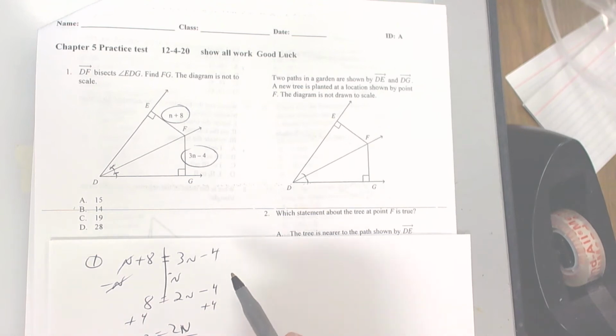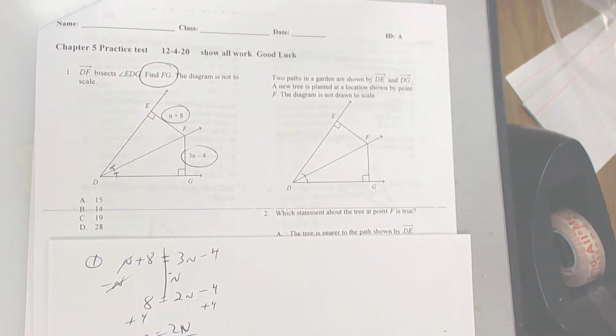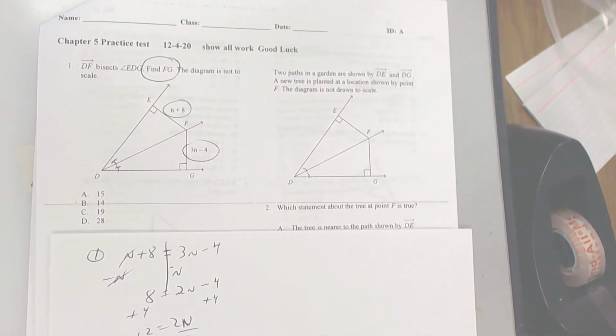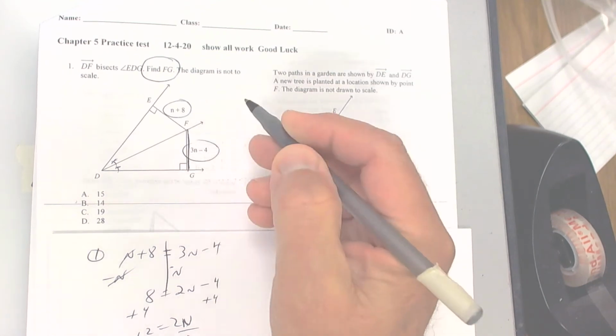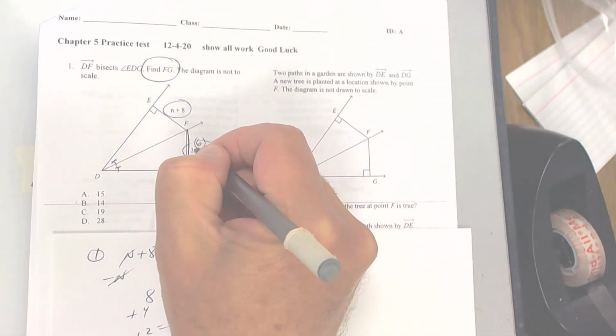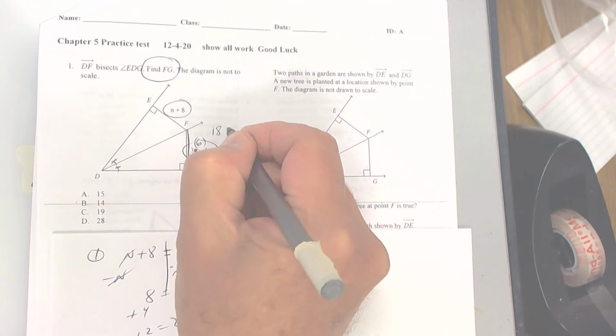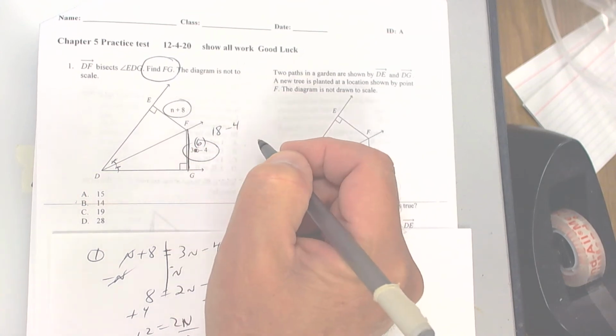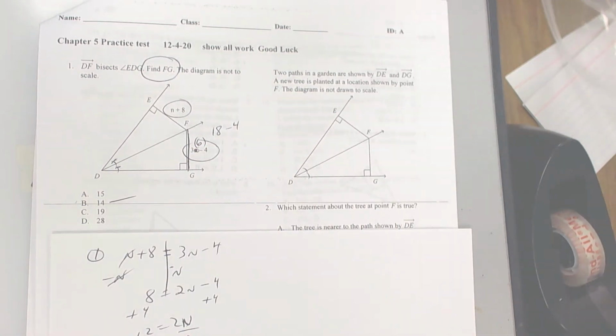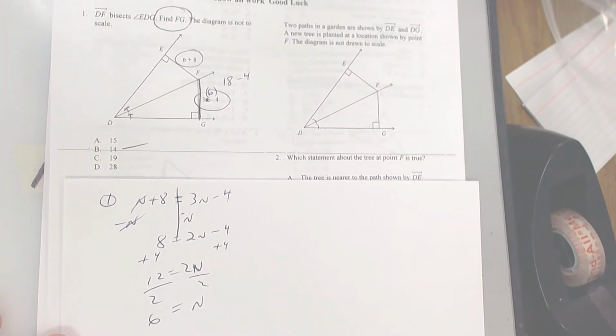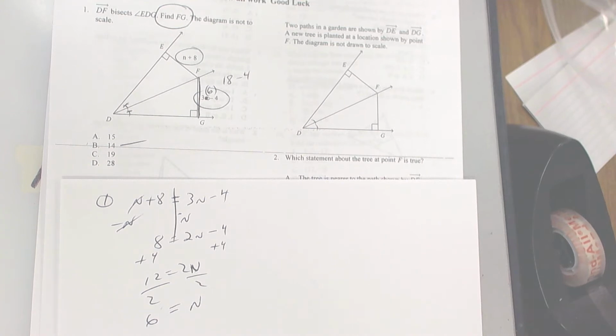But they don't want to know 6. See, it says find FG. So always go back and read the question. FG is this one. So you're going to put a 6 right here. So 3 times 6, scratch that out, is 18 minus 4, which gives you 14, and that's the answer. Okay? Rework it as you need to, but again, if you put 6, you're going to miss it. Number 1, they don't give you the choice. Now, if they want it to be tricky, they would give you 6, but they didn't. All right, let's keep moving.